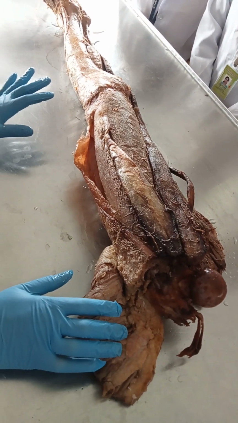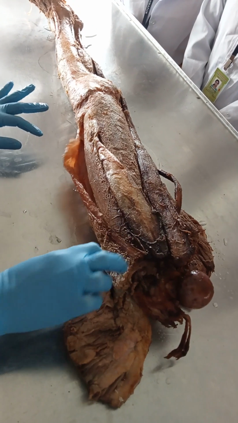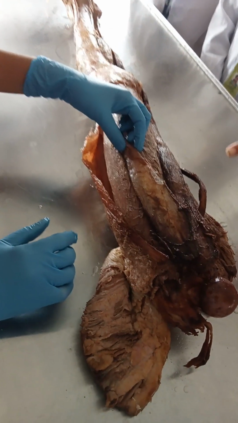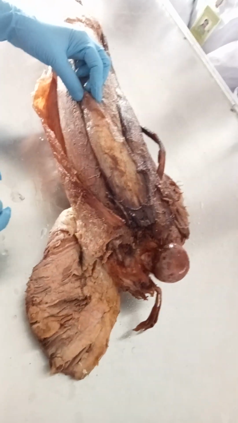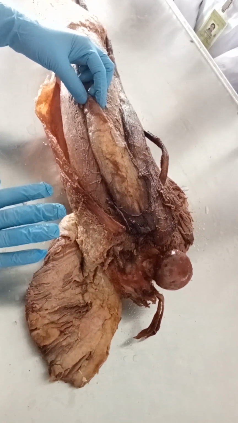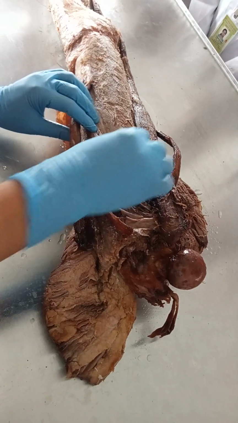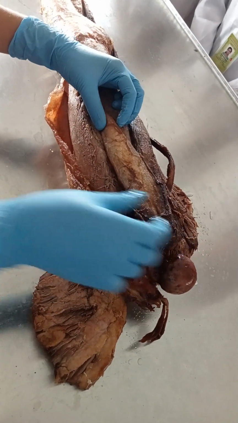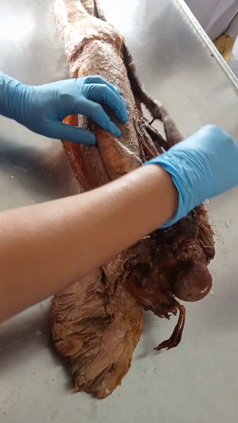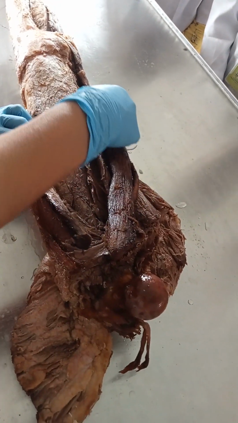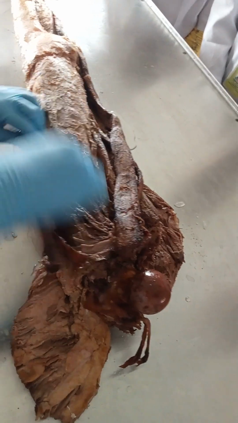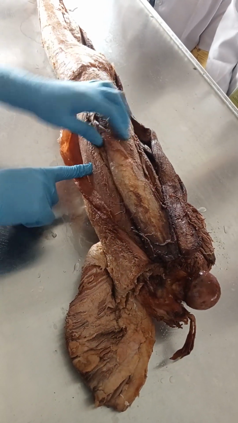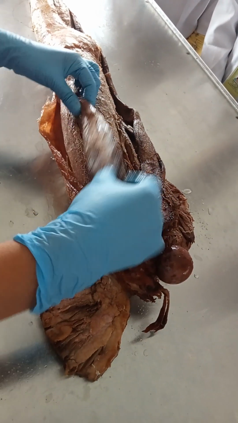Quadriceps femoris. Okay, four muscles. One is rectus femoris, and vastus medialis, lateralis, intermedius. This is vastus intermedius. Rectus femoris, then vastus lateralis and vastus medialis. This is vastus medialis, and this is intermedius. Rectus femoris lies just below intermedius.